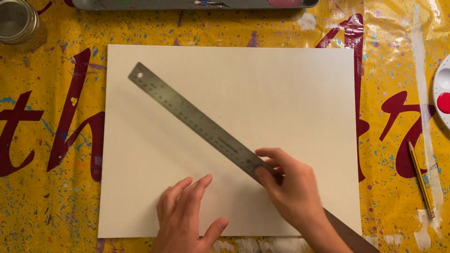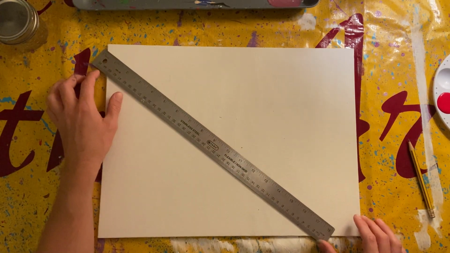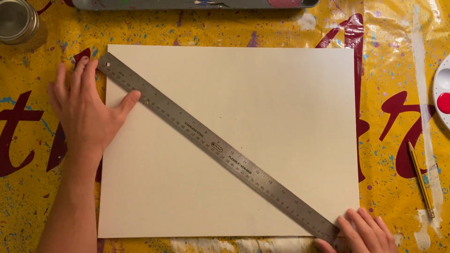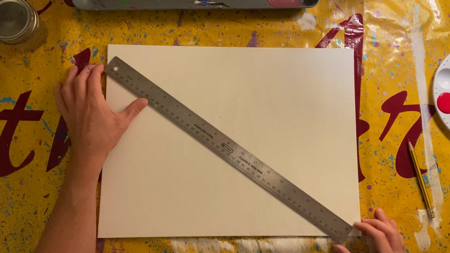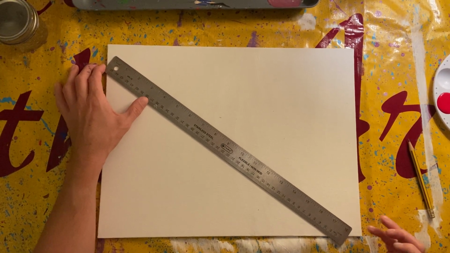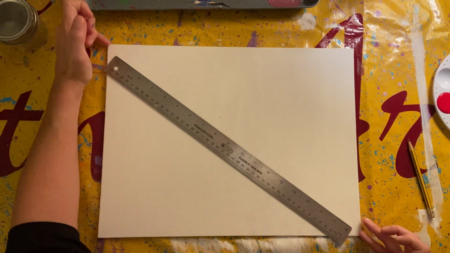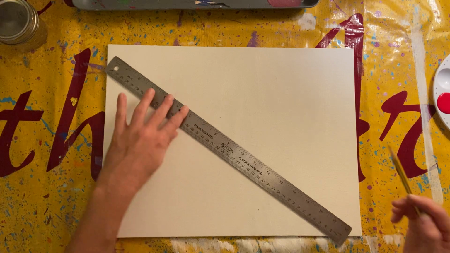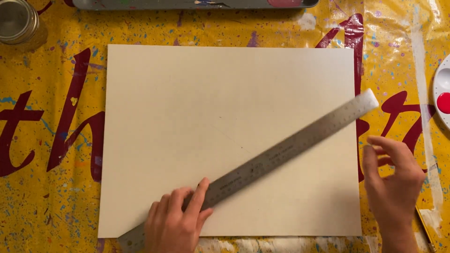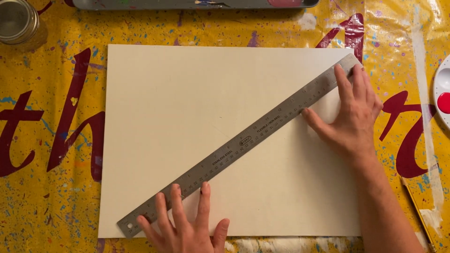So what we're going to do is, first of all, begin by finding somewhere about the middle of the canvas. I am using an 18-inch ruler. I am doing my best to angle this directly between the two corners. I'm just going to draw a small line in the middle. I'm also going to do the same thing on the other side.